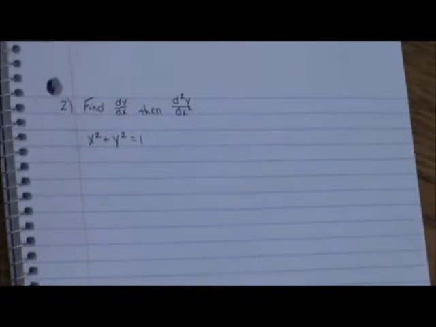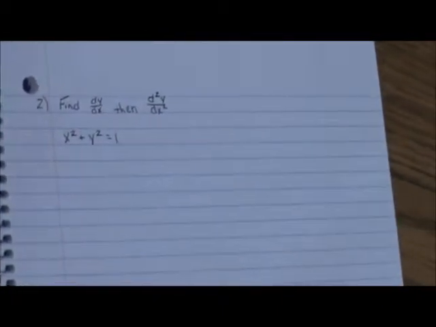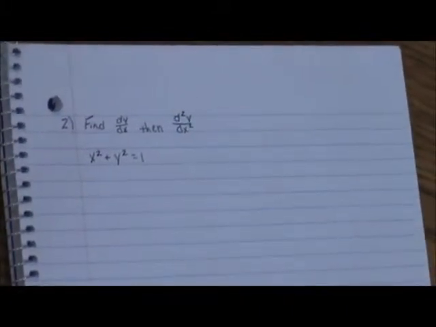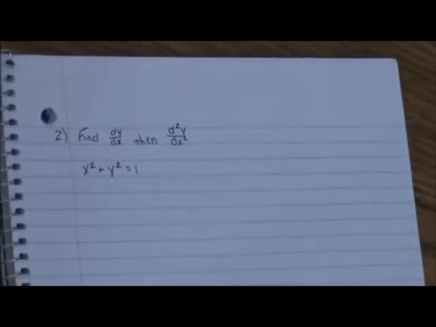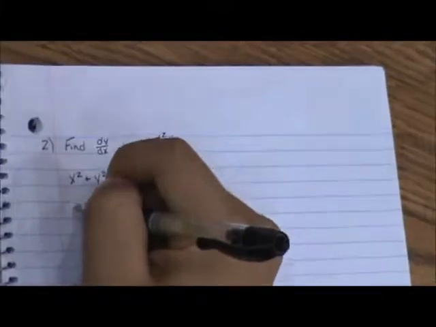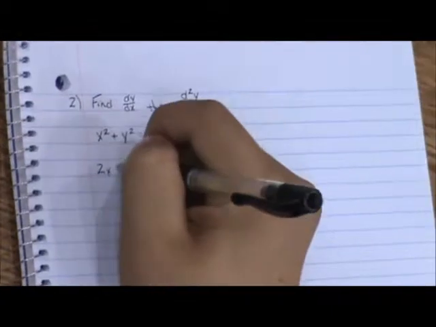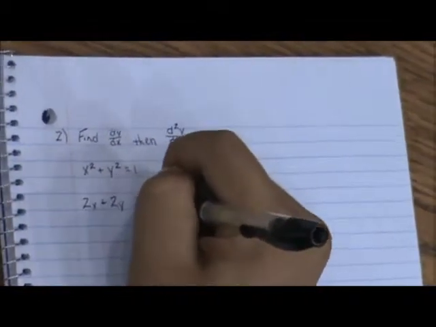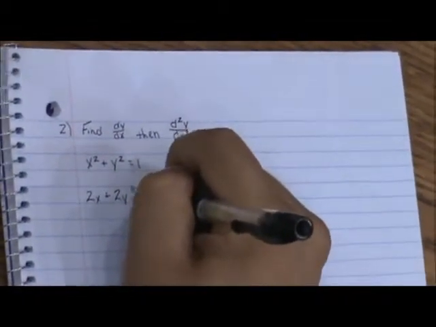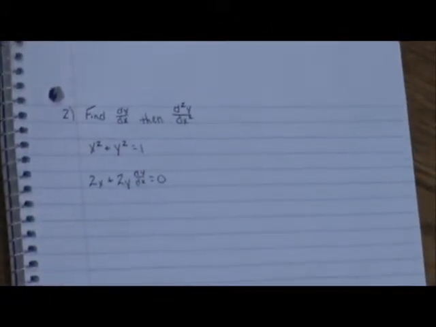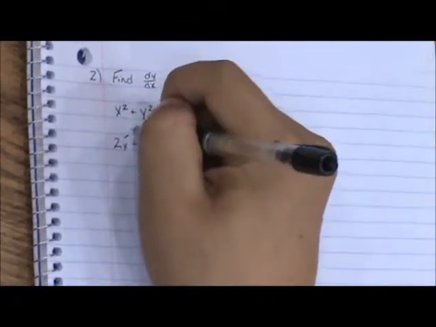Using implicit differentiation to find dy/dx, then d2y/dx2 for the equation x squared plus y squared equals 1. And first you start by taking the derivative, so you get 2x plus 2y dy/dx equals 0. Now you're able to subtract 2x from the equation, and move it to the other side.